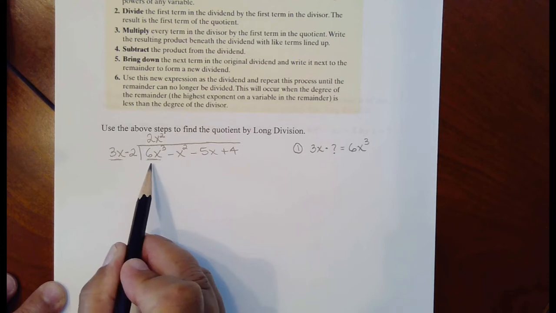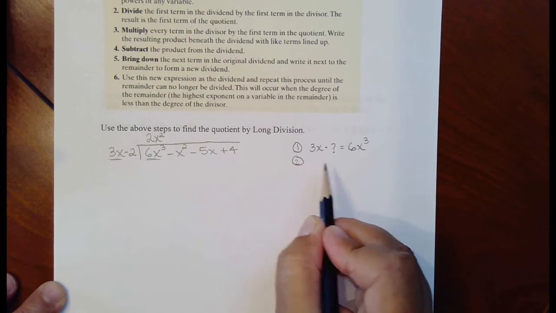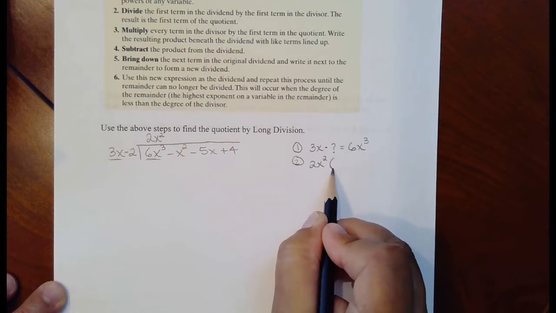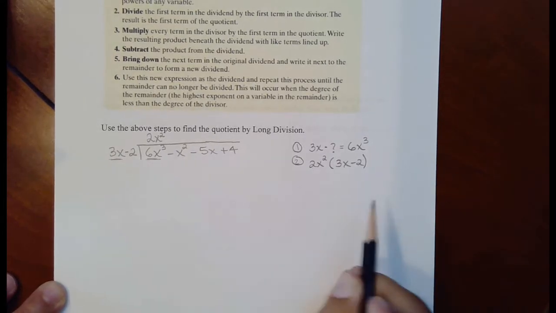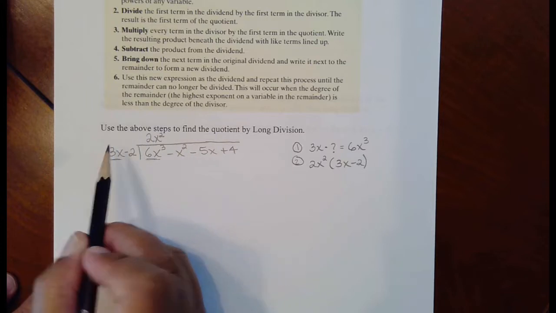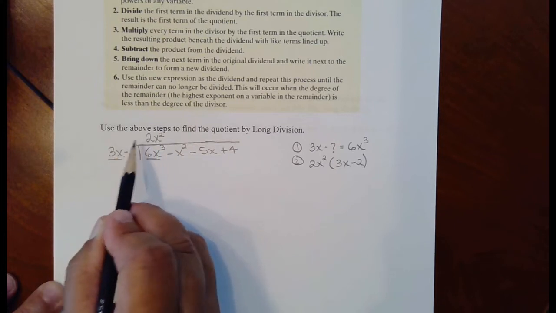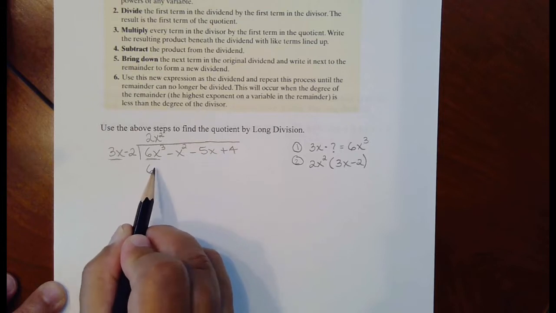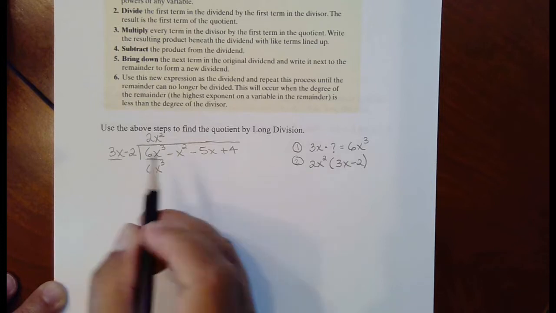Second step, you're going to take what you just got, the 2x squared, and you're going to multiply it by the entire divisor. I'll just kind of give you a little doing over here. Okay, so you're going to multiply 2x squared times 3x. Remember, I'm multiplying everything here, just like it says here, times everything in the divisor. So 2x squared times 3x would be 6x cubed. And then 2x squared times negative 2 would be negative 4x squared.